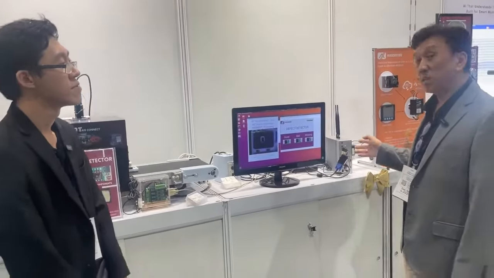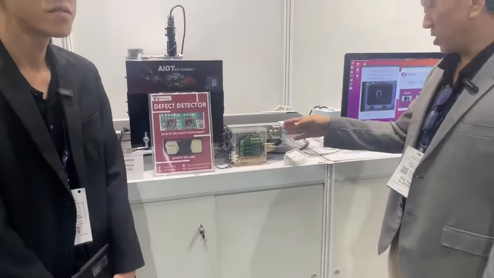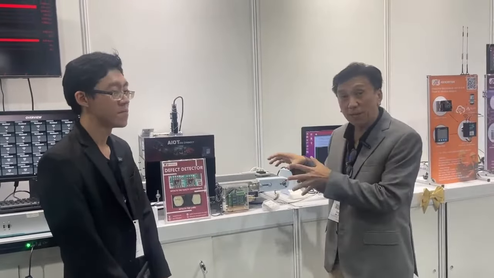This e-box has got GPIO. We make use of GPIO to link to some of the sensors, so detecting. This part actually makes up the whole AI part of the object detection or quality inspection system. Okay, we catch up again in another part.